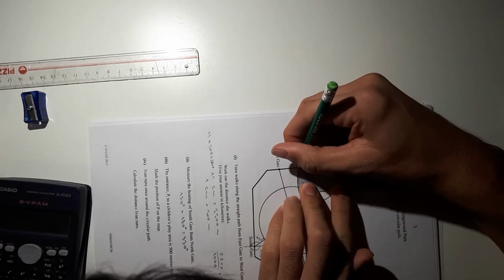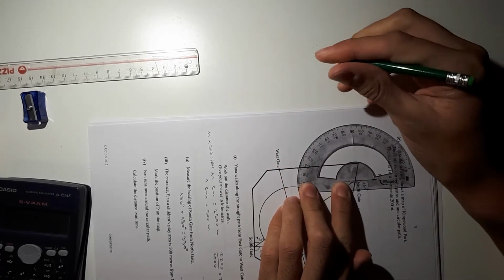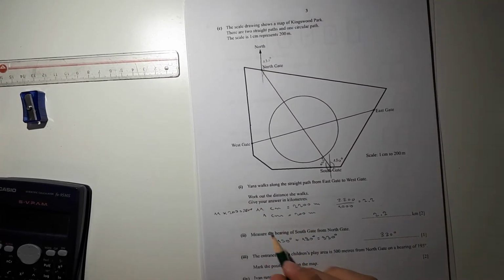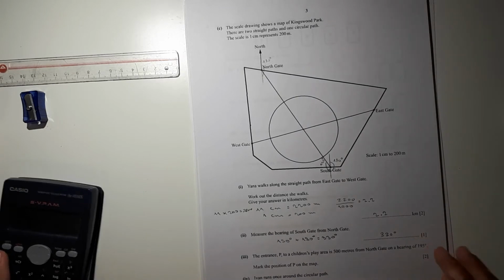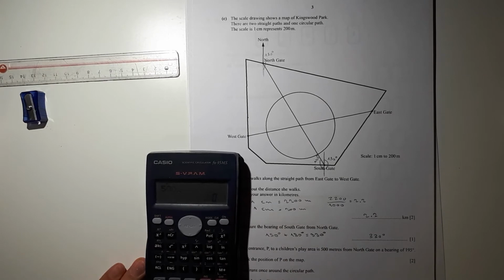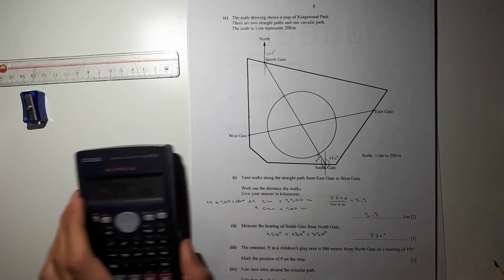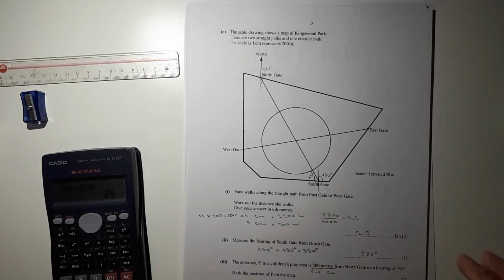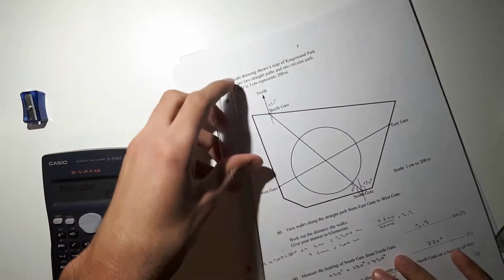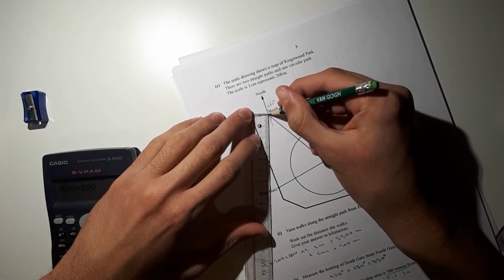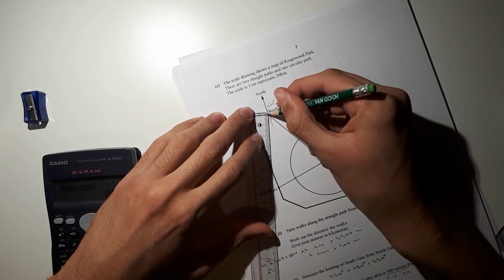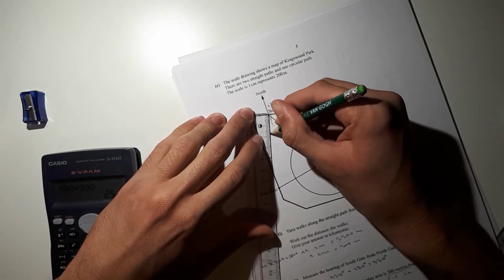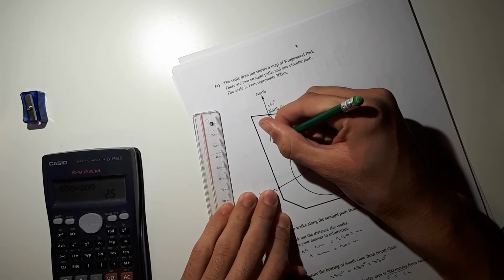So 15 would be over here, and we have to mark 500 meters, and we have this scale that is 1 centimeter is 200 meters. So 500 meters would be 2.5 centimeters. So this would be 2.5 here, P.